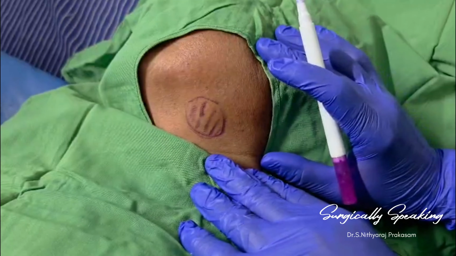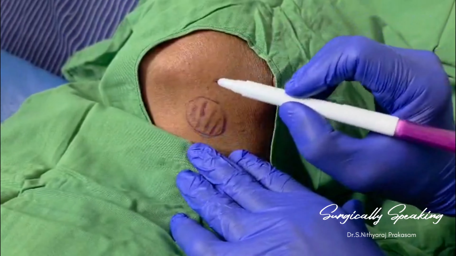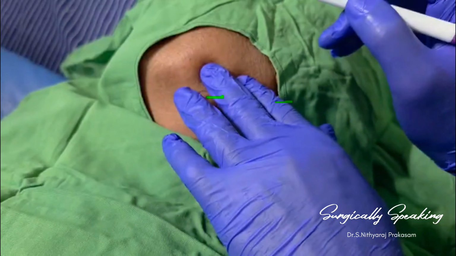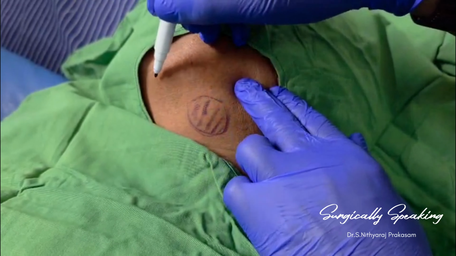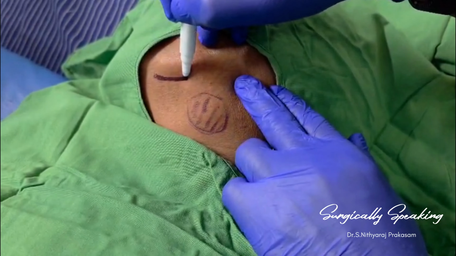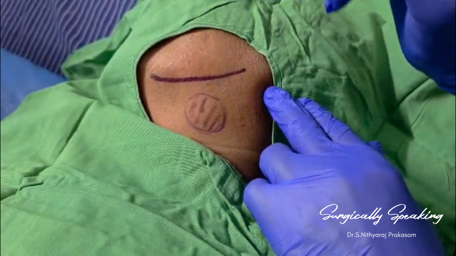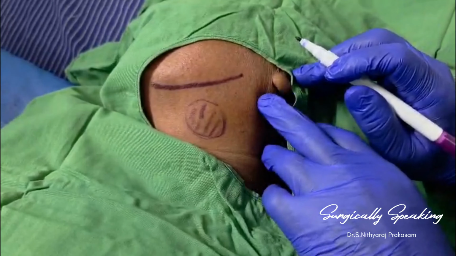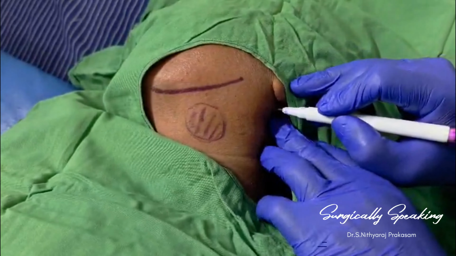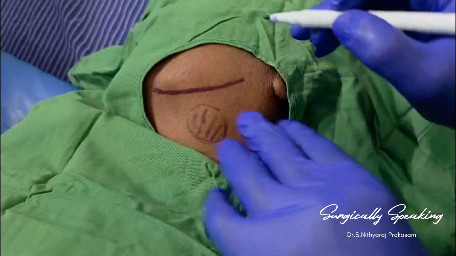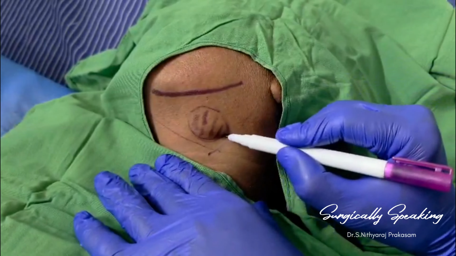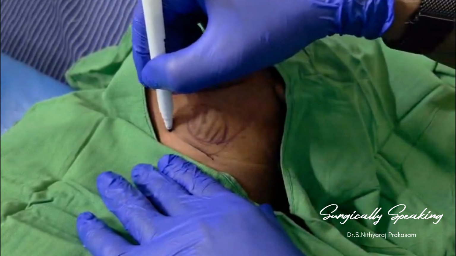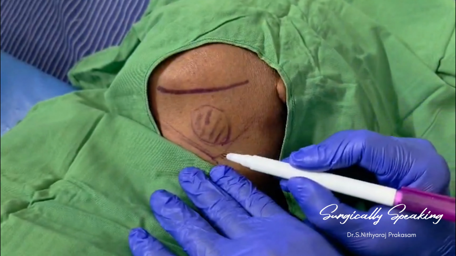Now, on examination, you see it is located in the submandibular triangle. This is the lower border of the mandible, and this is the mastoid, and this is the submandibular triangle, otherwise called the digastric triangle.